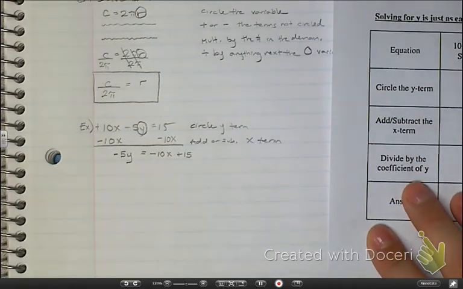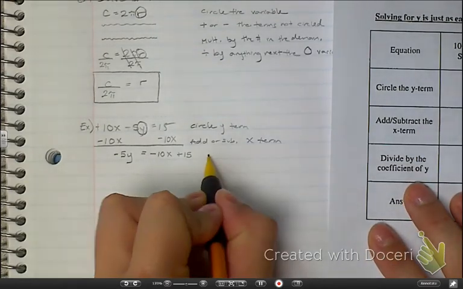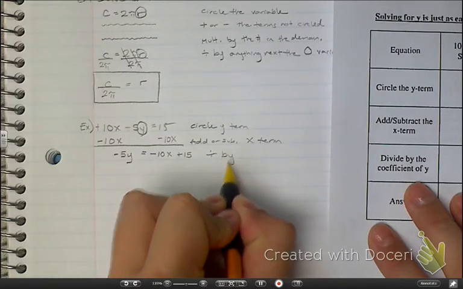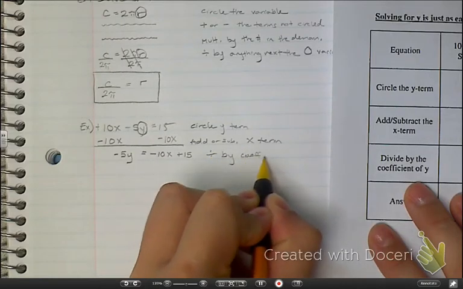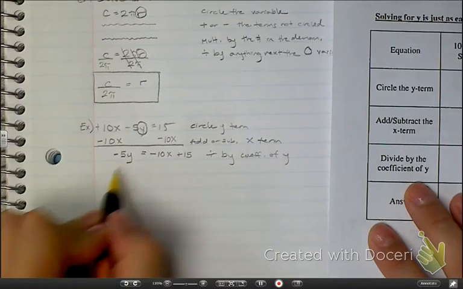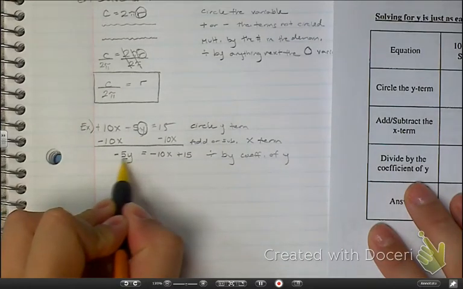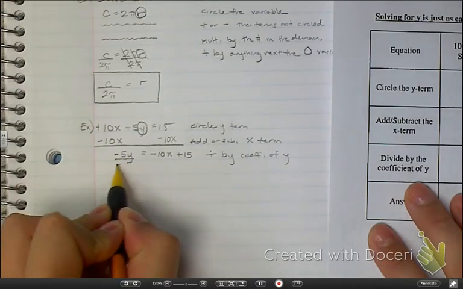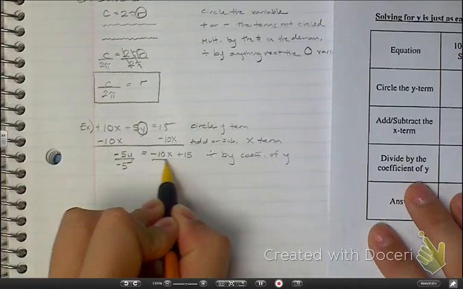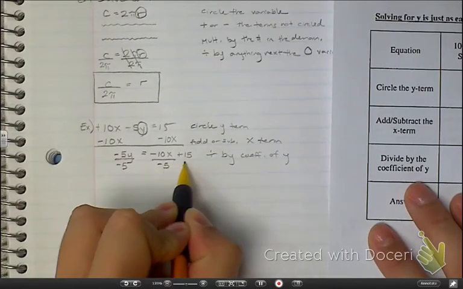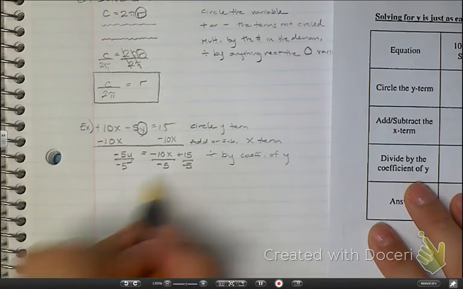All right, the next step says divide by the coefficient of y. So I'm going to say divide by coefficient of y. So here's my coefficient of y, negative 5. So I'm going to divide the left-hand side by negative 5, and I'm going to divide every term on the right-hand side by negative 5. All right, you have to divide every term.